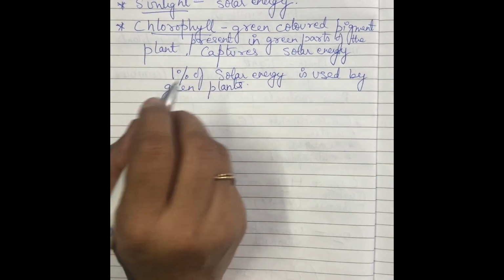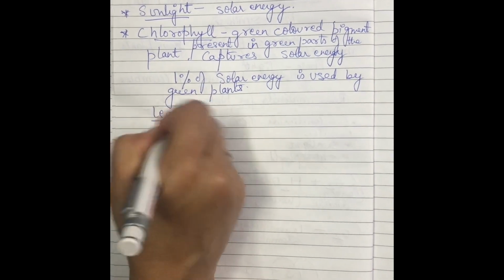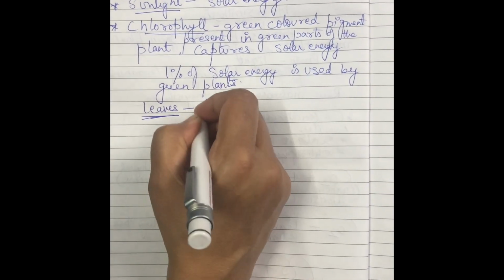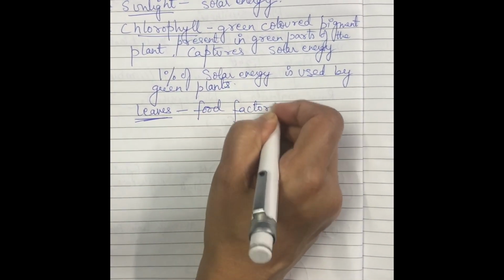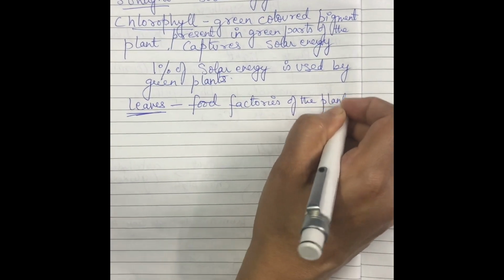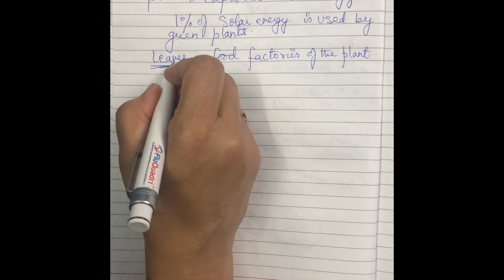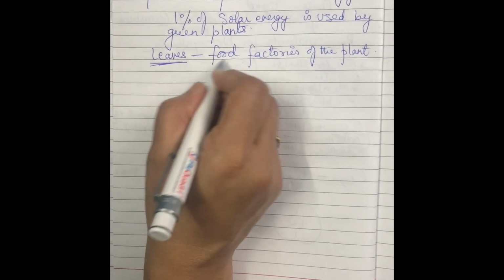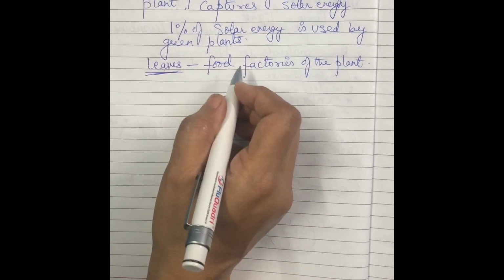This synthesis of the food is taking place in the leaves, and so the leaves are known as the food factories of the plant. As in our houses, we have the kitchen where the food is prepared. That is called the food factory of the house. Similarly, in the case of plants, the food is prepared in the leaves. That is why it is known as the food factory of the plant.